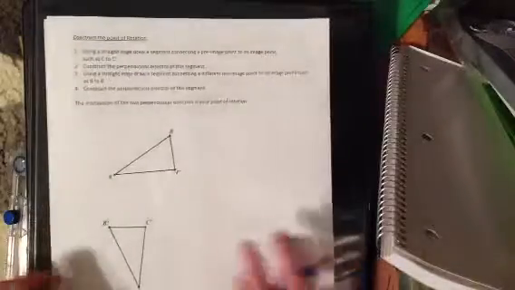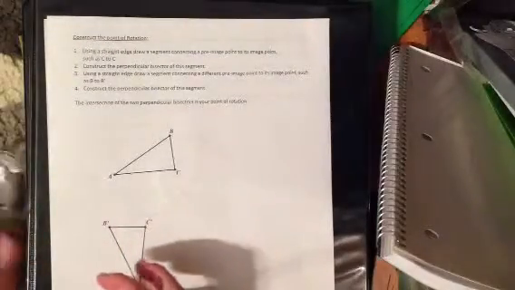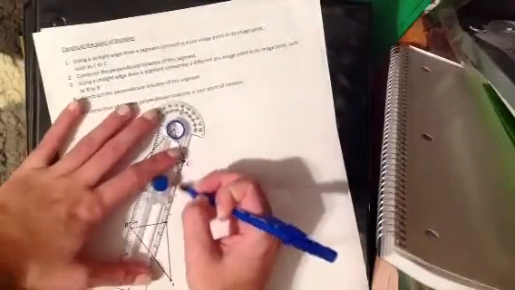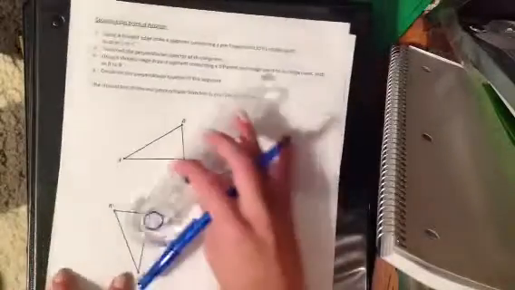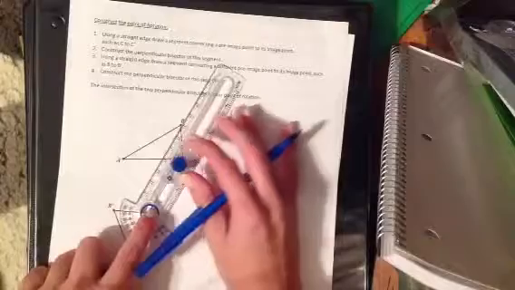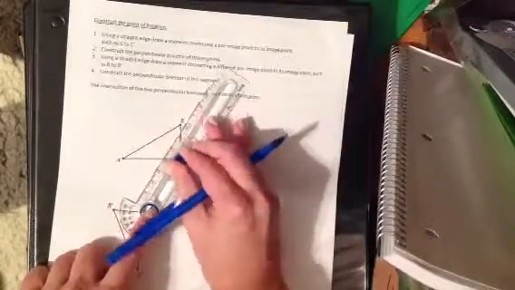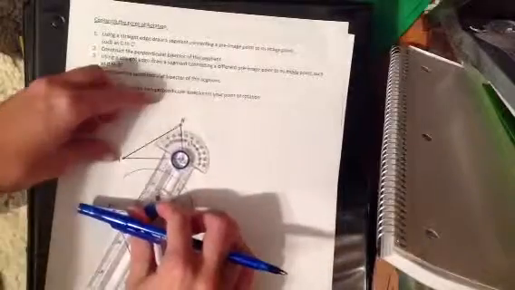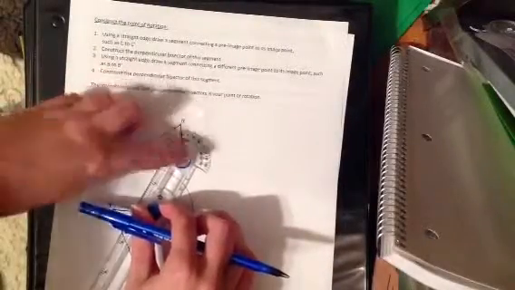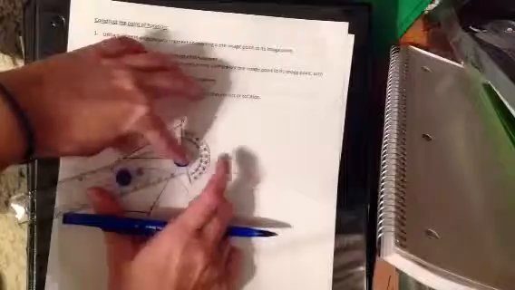Our next construction is for the point of rotation. So we're going to start this construction in a very similar way. Connect C to C prime, a pre-image point to its image point, and construct the perpendicular bisector of it. So again, C to C prime, radius more than halfway, and swing an arc. Swing that same arc using the same radius from the other side.